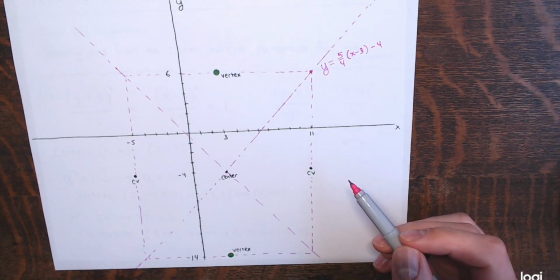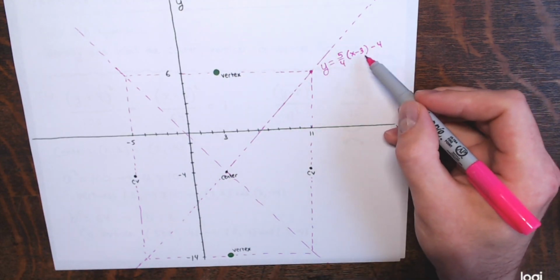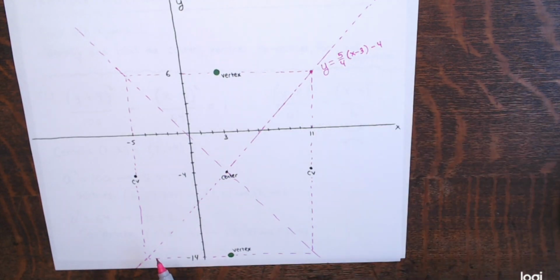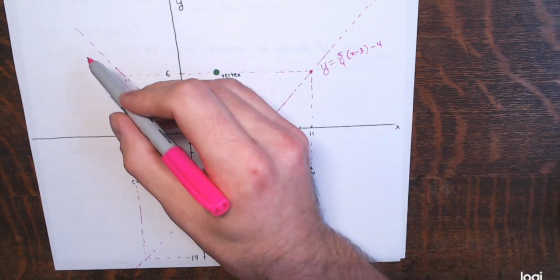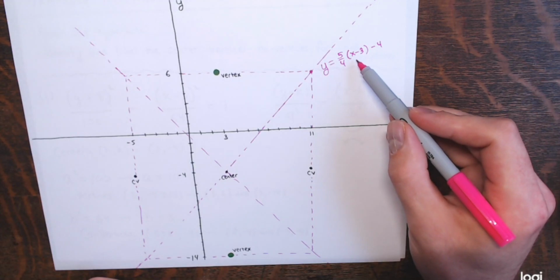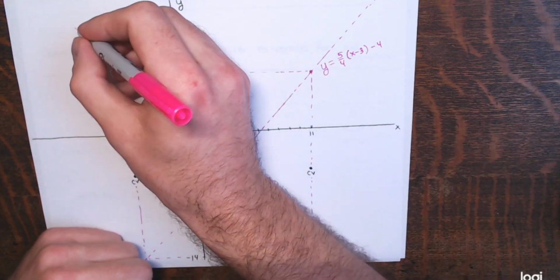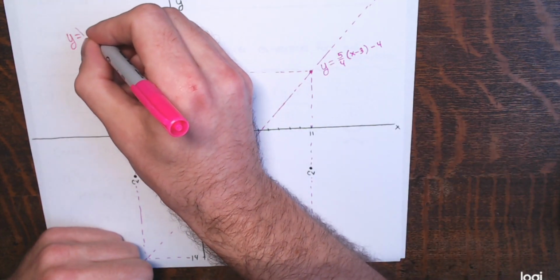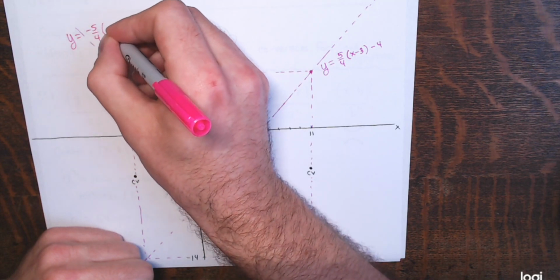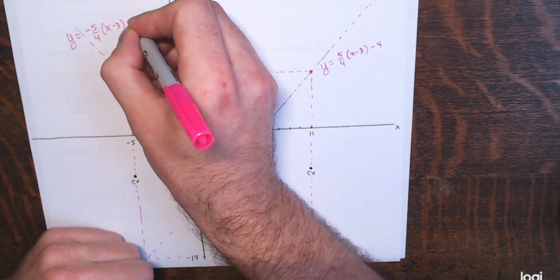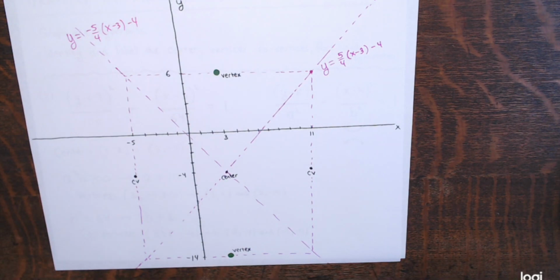And if you want to distribute the 5/4 and get it in slope intercept form, you can. But this is nice here because then the other line is the exact same equation but with a negative slope. This other asymptote is y equals negative 5/4 times the quantity x minus 3, minus 4. And again, I'm not going to go into how to write equations of lines. That's not what this is about. You should know how to do that.